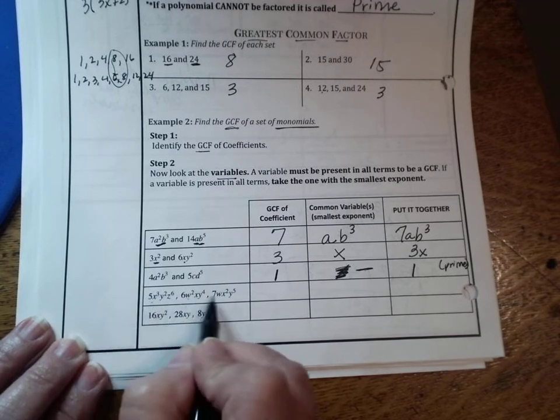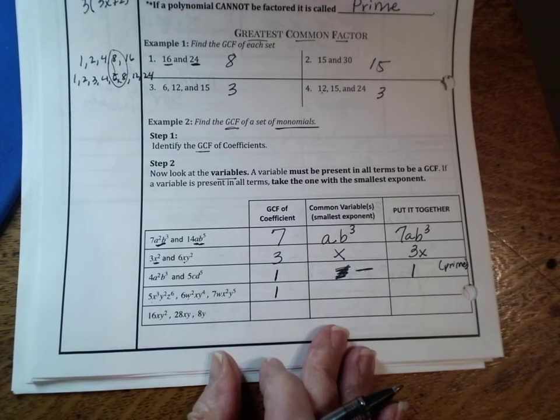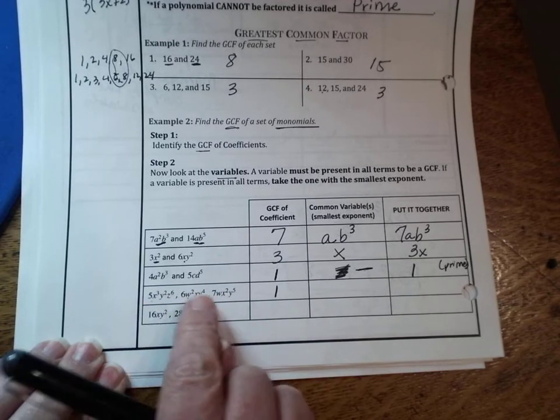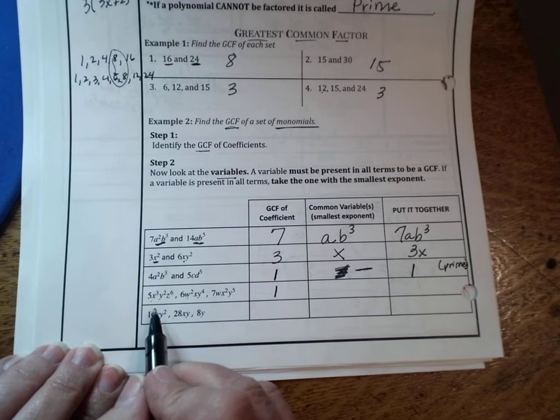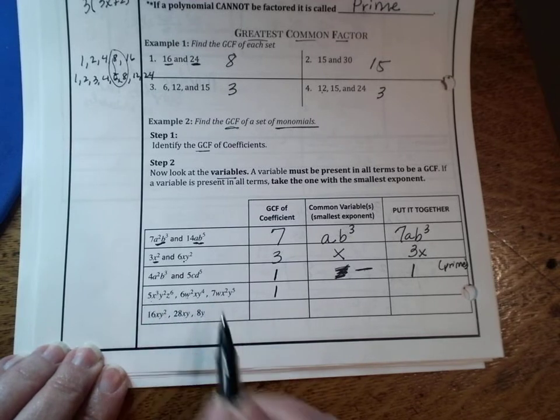Okay, 5, 6, 7 will be 1 in order, right by each other. There's no common factor. And if there are 3 terms, there has to be a common number in all 3. I don't remember if I told you guys, but relatively prime means that those are relatively prime numbers there.